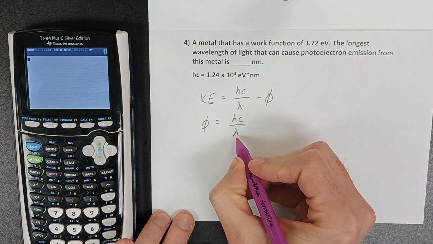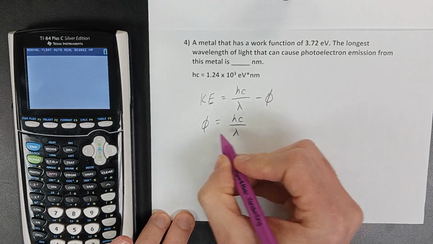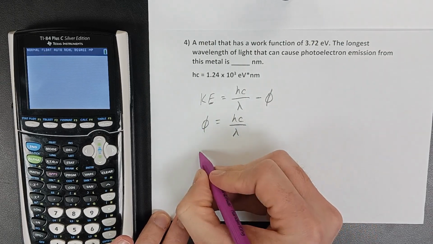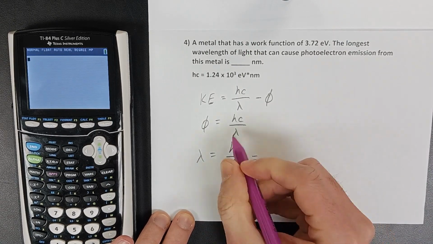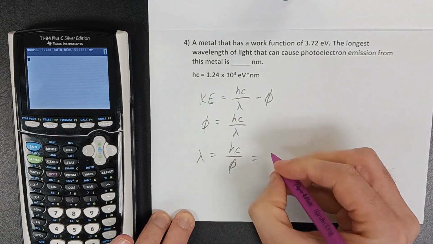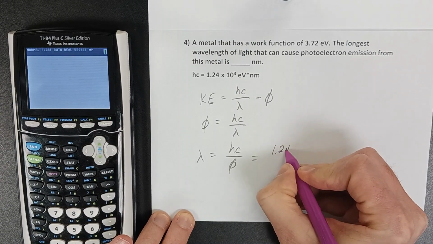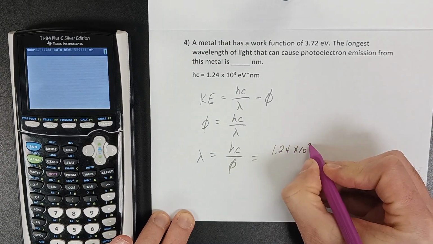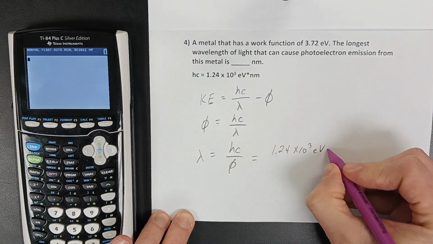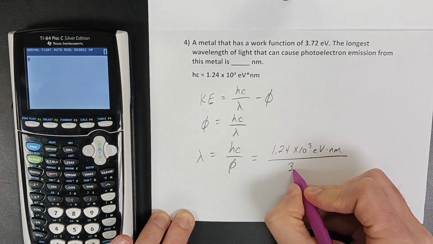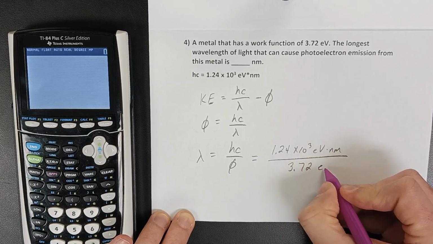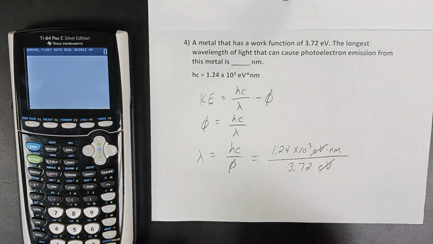and we want to solve for wavelength. So to rearrange this, we're going to multiply by the wavelength, and divide by the work function. All right, so hc, Planck's constant times the speed of light. We have that value already combined, already converted to electron volts and nanometers. And then divide by this work function that we're given, 3.72 electron volts.